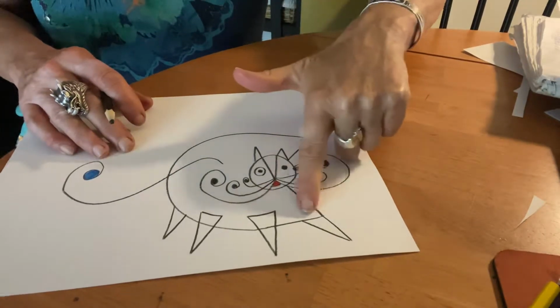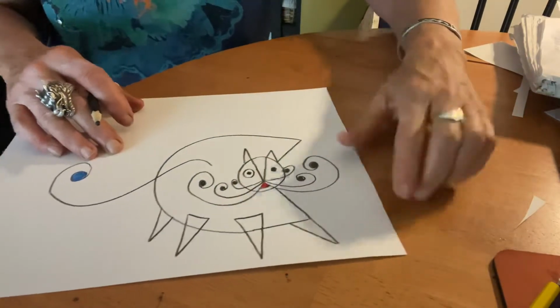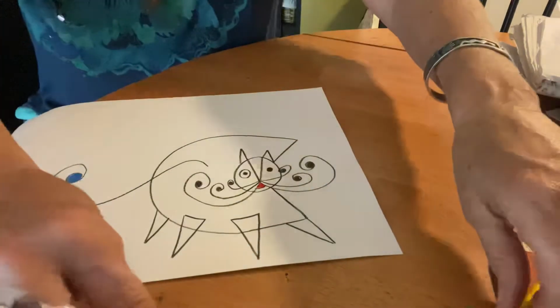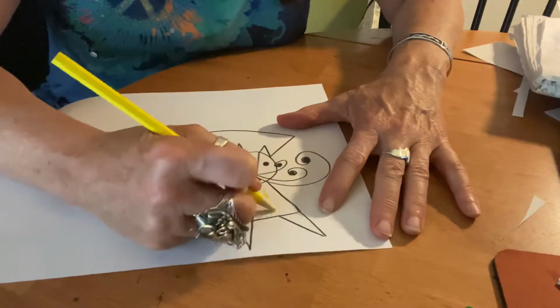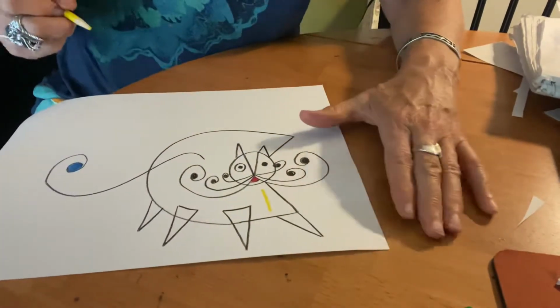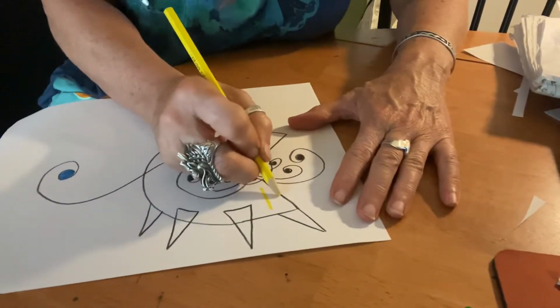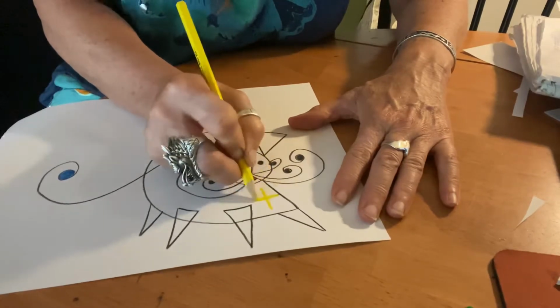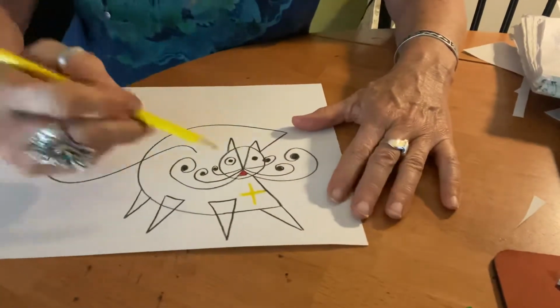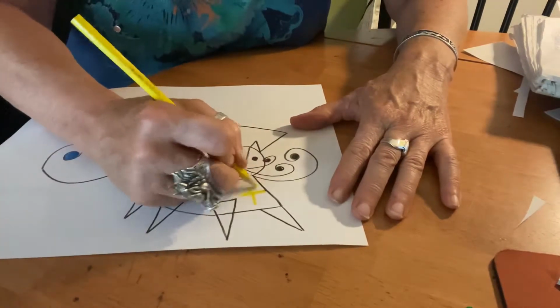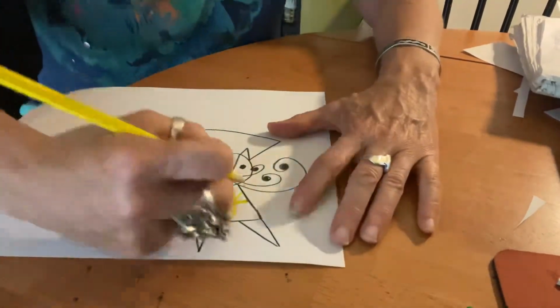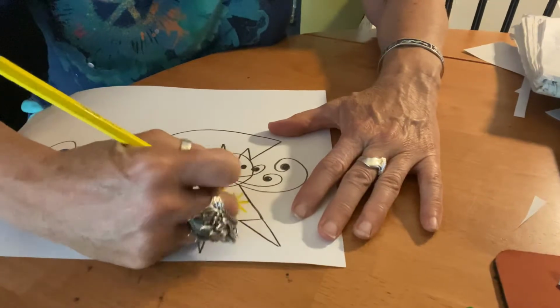This section right in here, he really liked to draw stars. So let's go ahead and switch to a yellow pencil, and let's make a vertical line, and then make a horizontal line, and then right in the middle of this, we're going to do a diagonal line this way and a diagonal line this way.